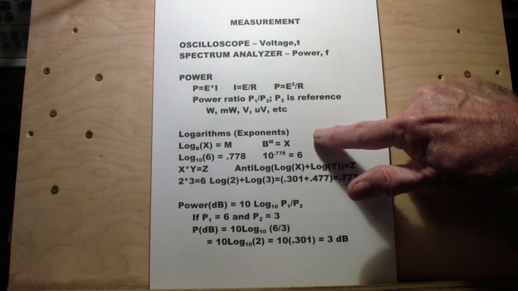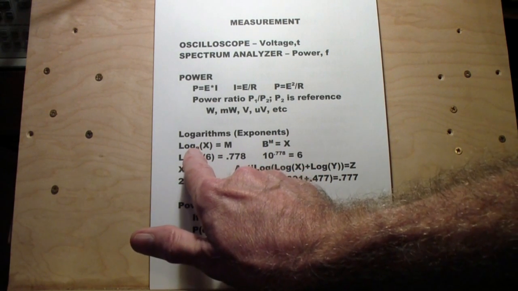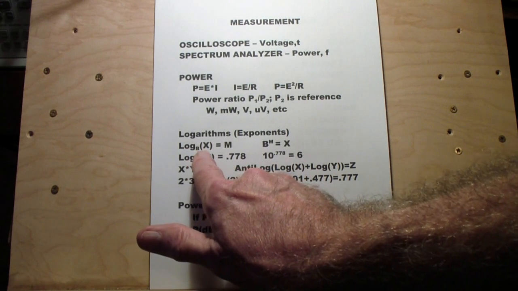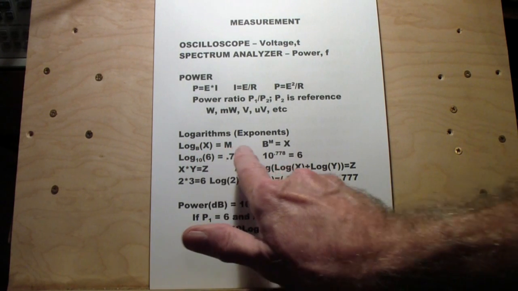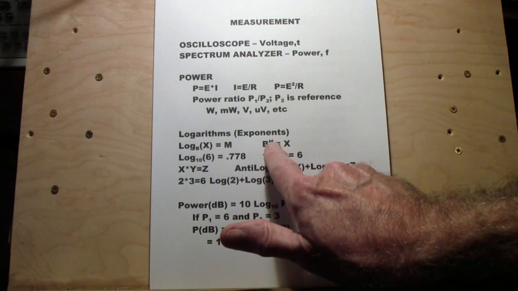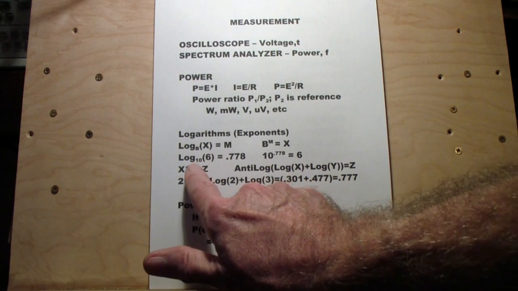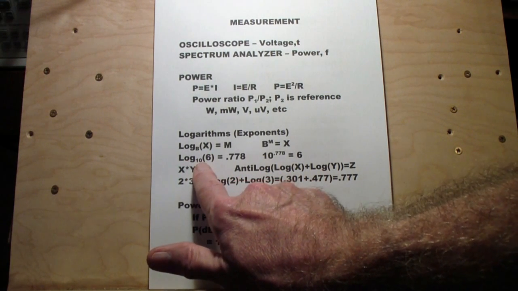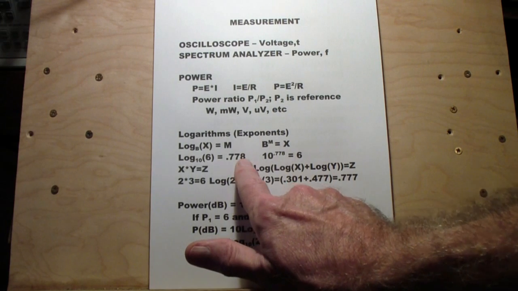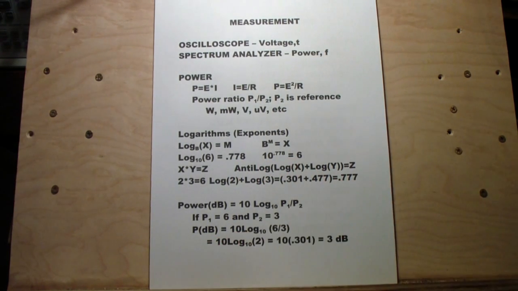They're just exponents. If you have a number x and you take its logarithm with respect to a base b, and that's equal to m, that's the same as saying that the base b raised to the power m is equal to x. Here's an example. Log to the base 10 of 6 is 0.778. 10 to the 0.778 equals 6.